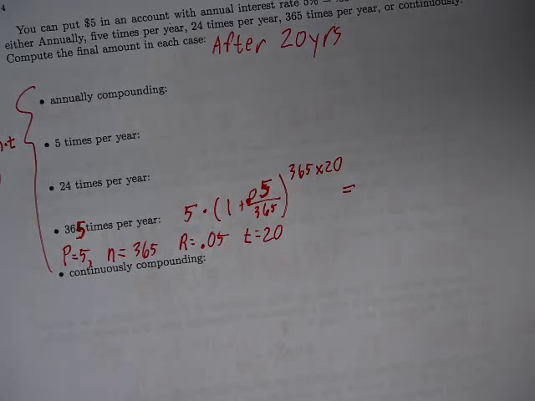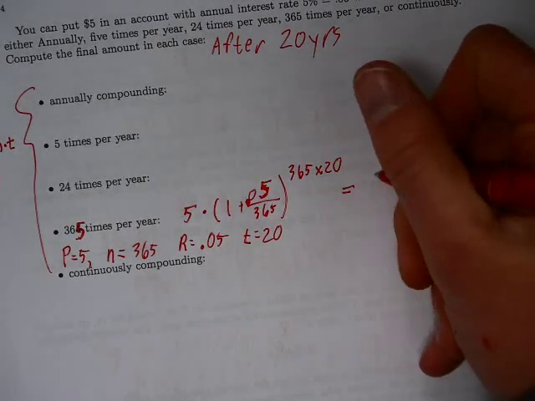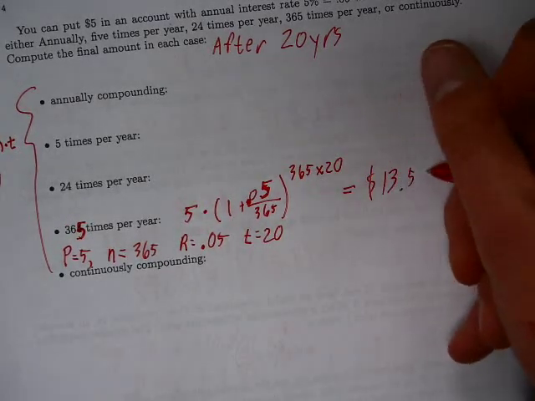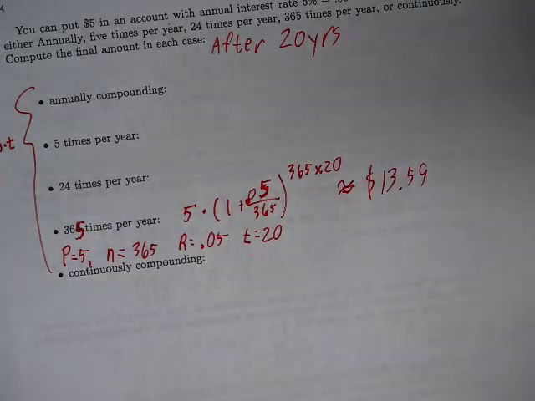Everybody happy? And again, if you actually want to know what this number is, 5 times 1 plus 0.05 divided by 365, raised to the 365 times 20. Somewhere around 13.59.